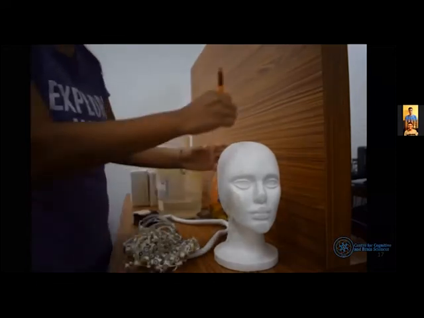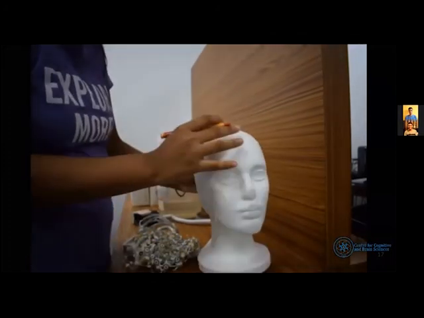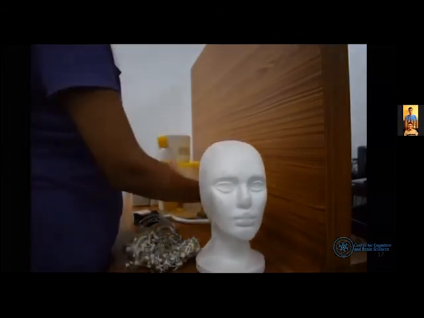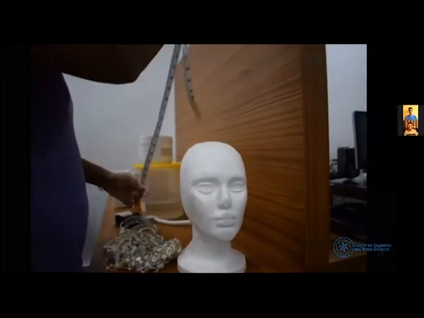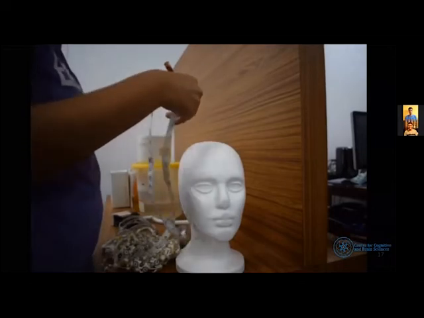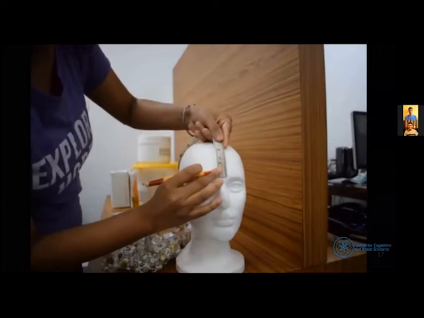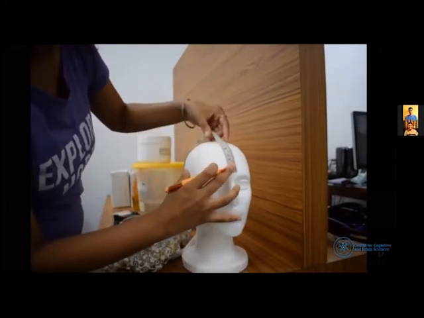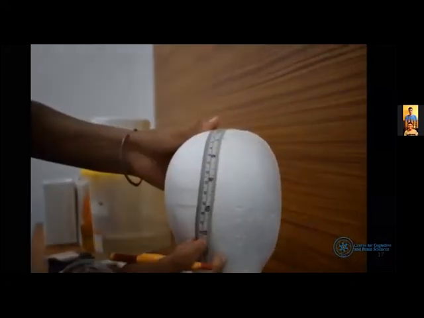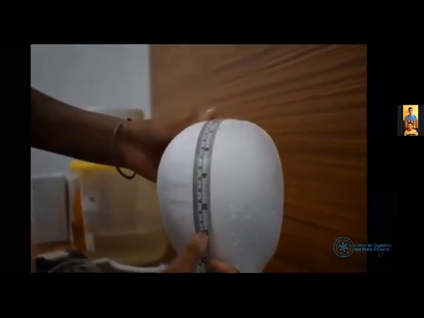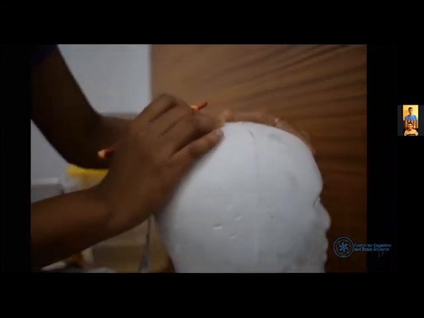We need to mark our participant's head to denote the middle point, to place the cap according to the CZ position. We take the inch tape and measure from the nasion, the point here, to the inion, at the back, and we put a cross in the middle.